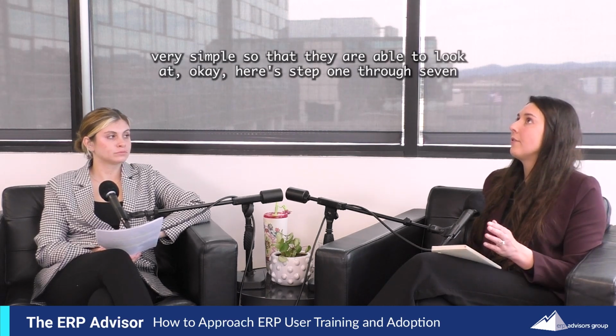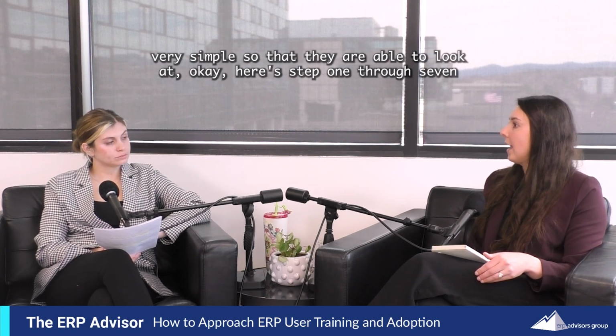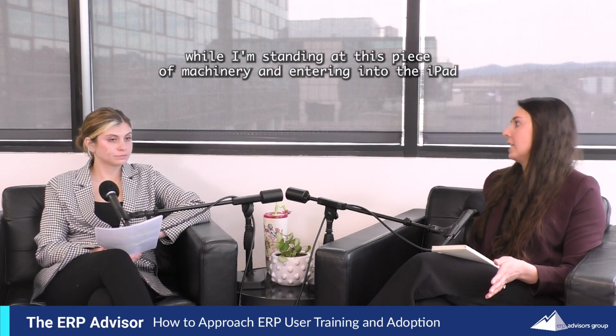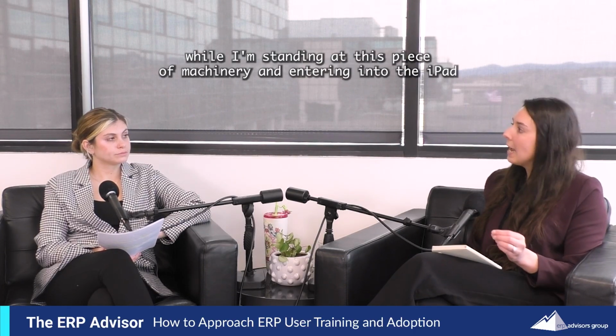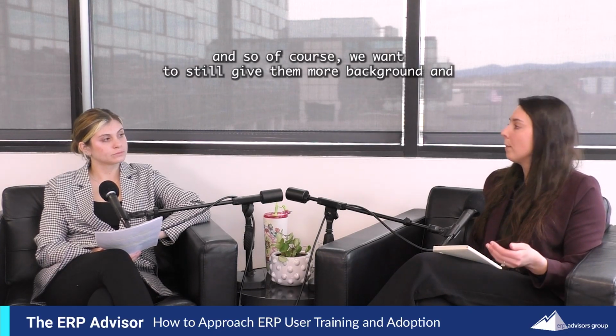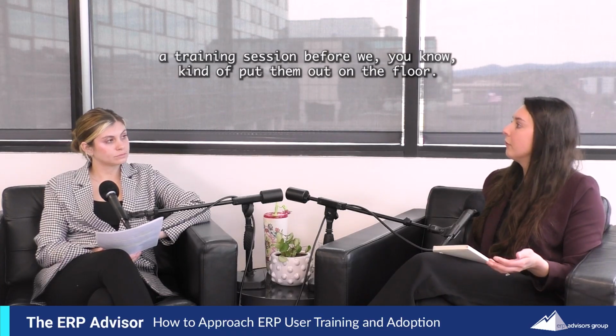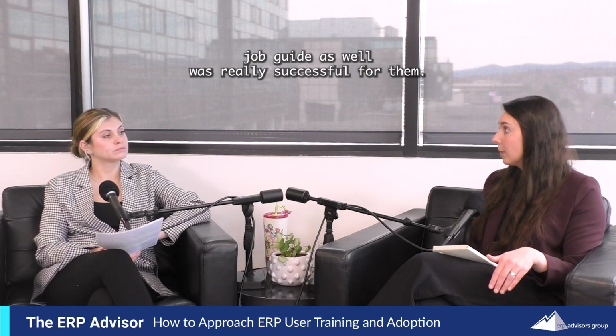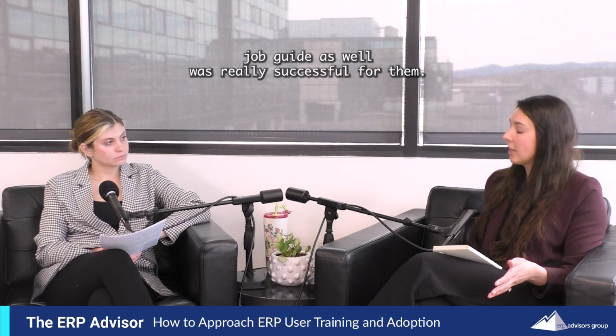And make those very simple so that they are able to look at, okay, here's step 1 through 7 while I'm standing at this piece of machinery and entering into the iPad or whatever it is that the ERP or other system is connected to. And so, of course, we want to still give them more background and a training session before we put them out on the floor, but then adding in that supplemental job guide as well was really successful for them.